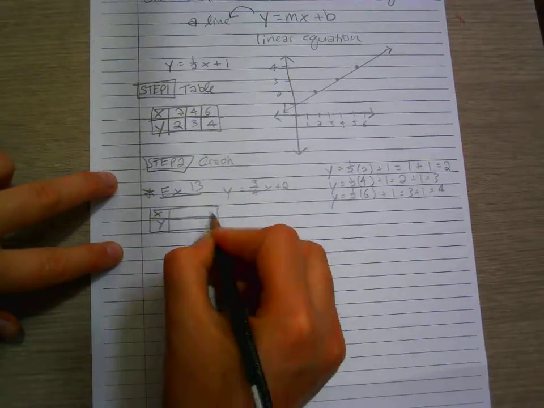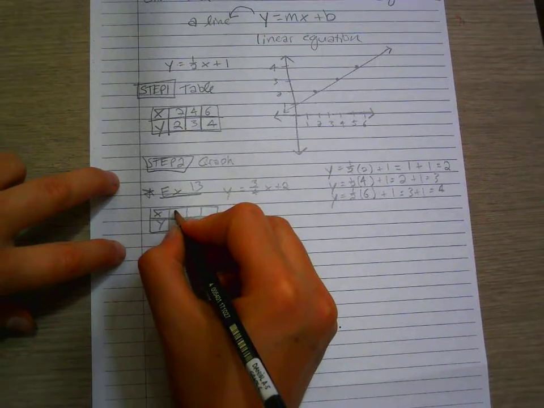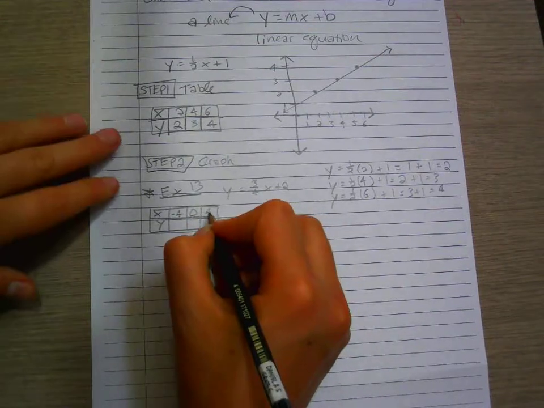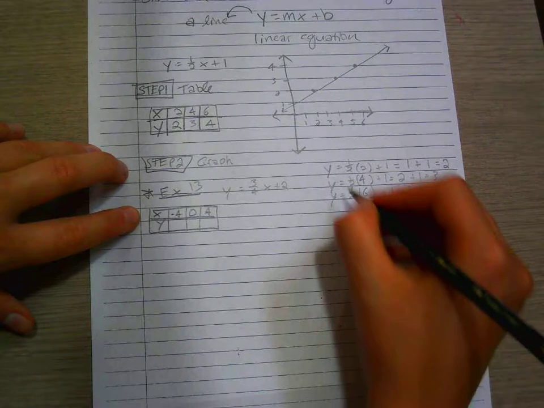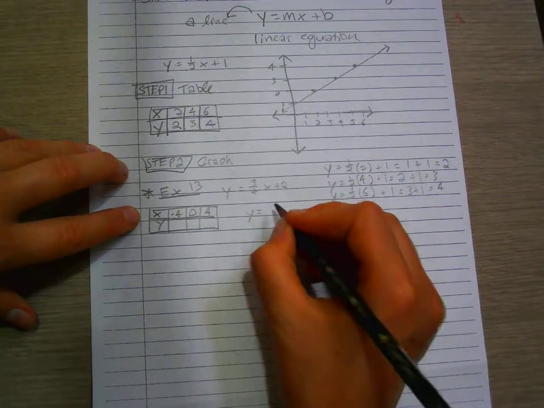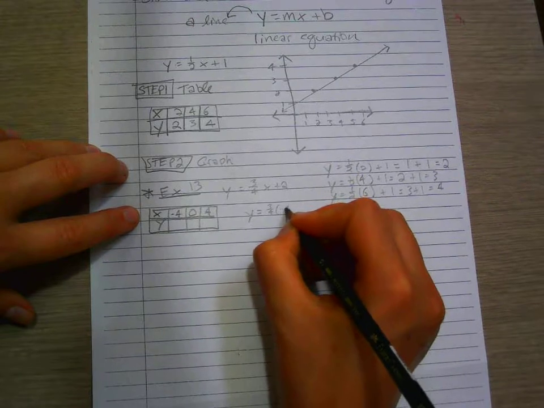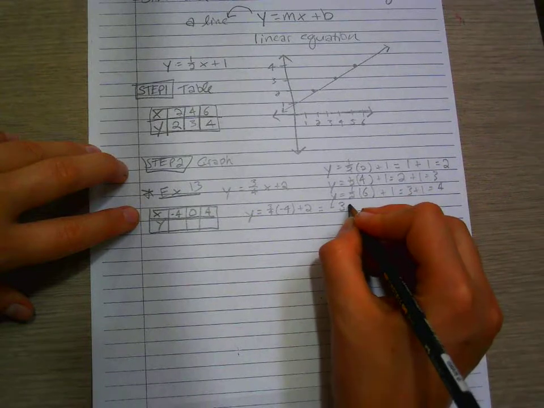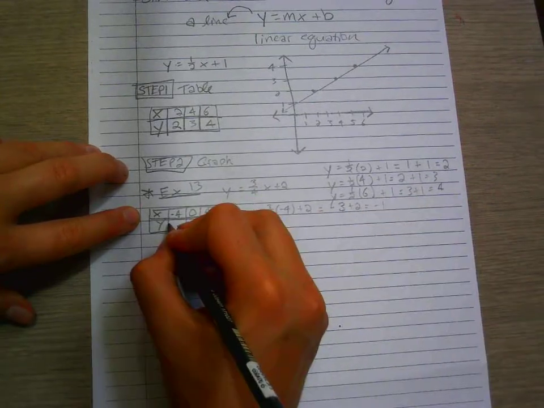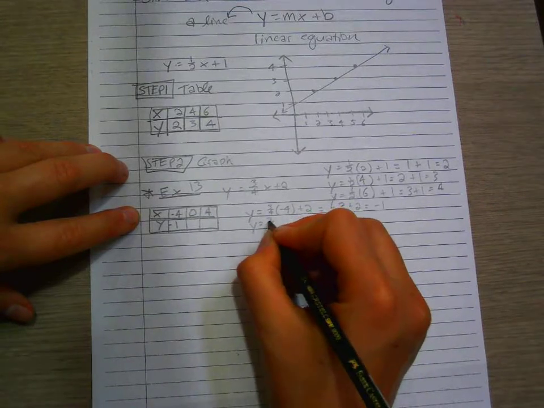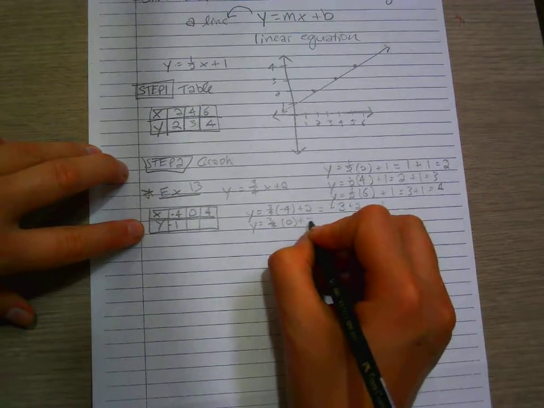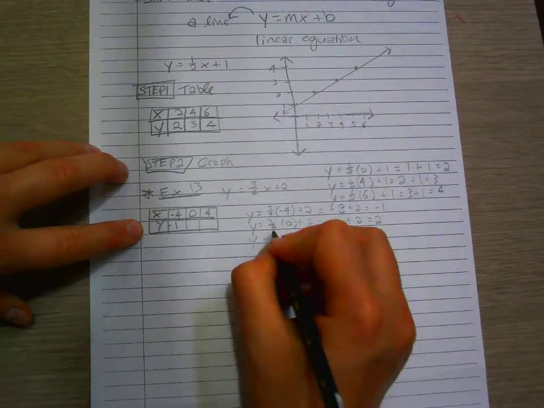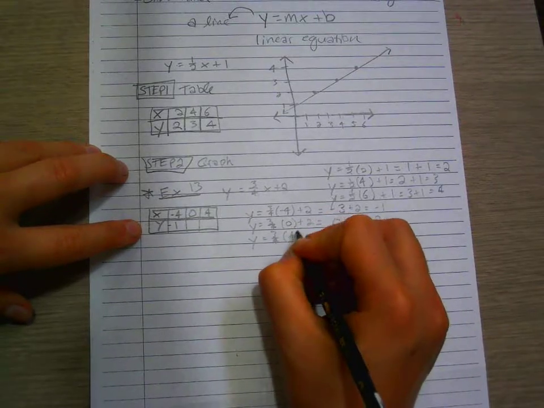Let's go with a negative number, 0, and a positive number. Remember, you can pick any values you want. So put these into equations similar to this. So y equals 3/4 times negative 4 plus 2, which is equal to negative 3 plus 2, equal to negative 1. y equals 3/4 times 0 plus 2 equals 0 plus 2 equals 2. y equals 3/4 times 4 plus 2 equals 3 plus 2 equals 5.